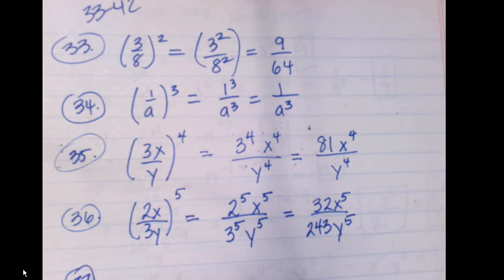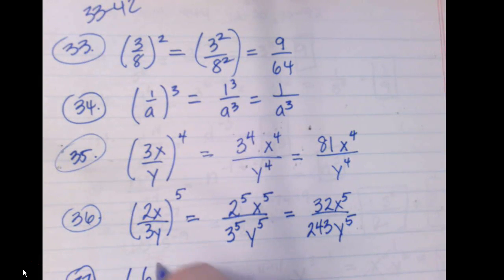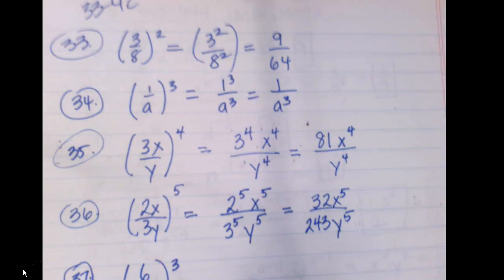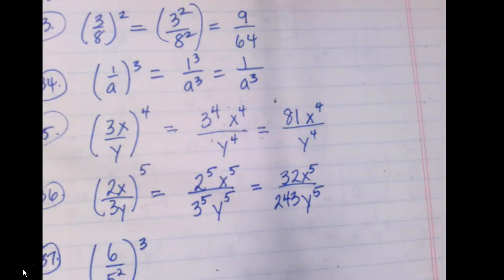For number 37, you can do that one of two ways. It's 6 over 5 squared, all to the 3rd power. So you've got a couple of options here, and I'm going to work this one out both ways, so you can choose which way is better for you. Sorry, I got to adjust the camera.